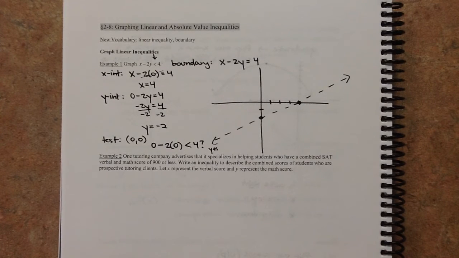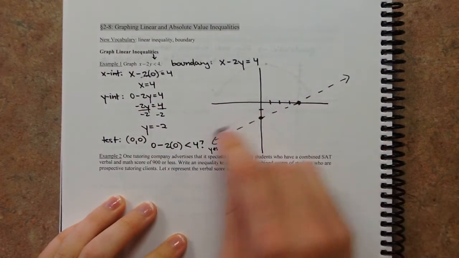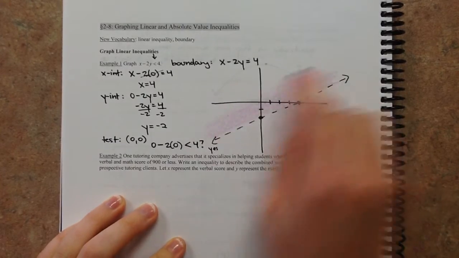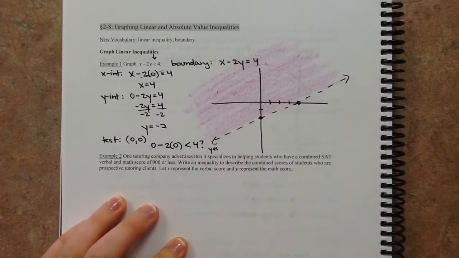Okay, so because the 0, 0 is part of our solution set, everything above this line is part of the solution set. So I'm going to shade the whole thing. Sorry, I was just grabbing a crayon. So everything up above this line is going to be shaded.